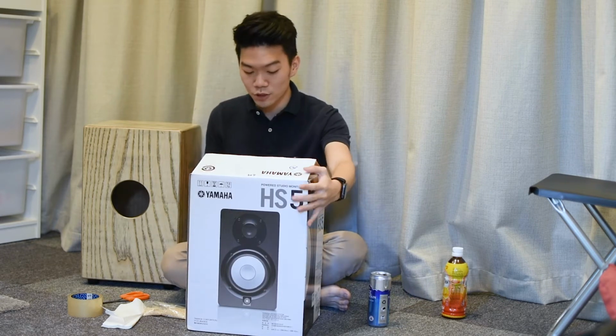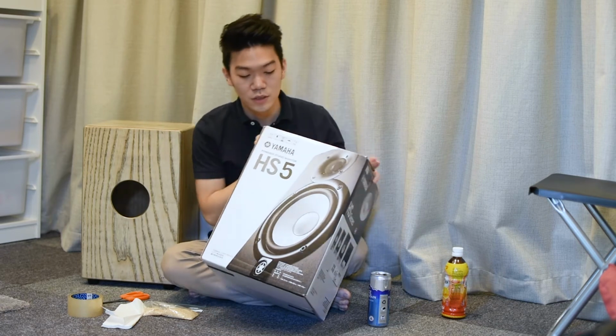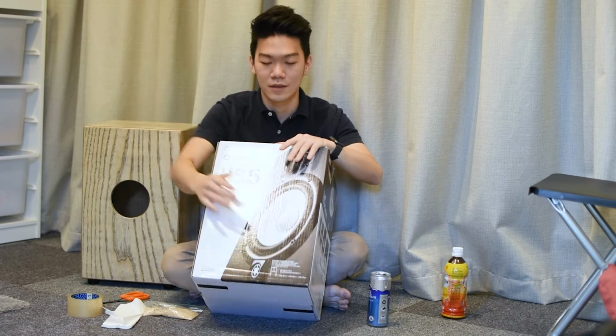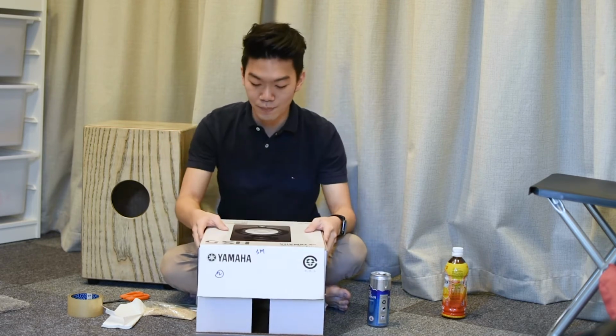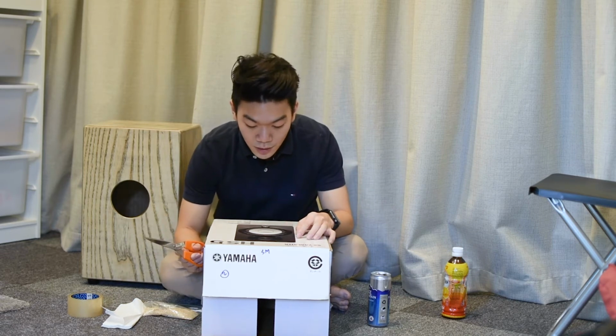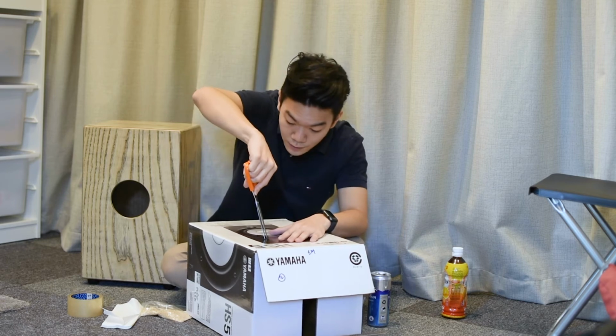All right, I think I'm gonna use this side for the cajon. So this is the front part where I hit, and I'm going to make the hole right at the back there. So I'm going to use my scissor and make a nice hole in the middle there. All right, so let's get going.